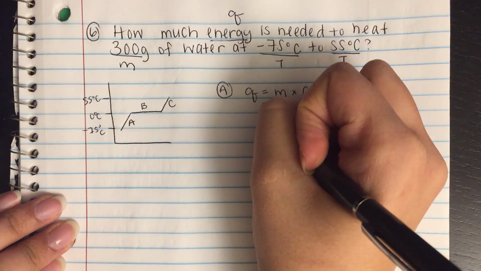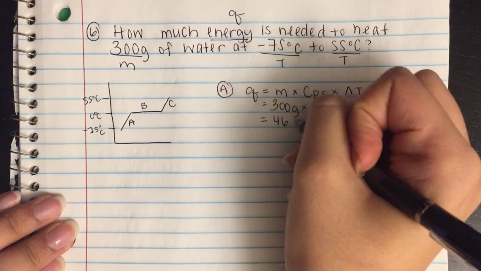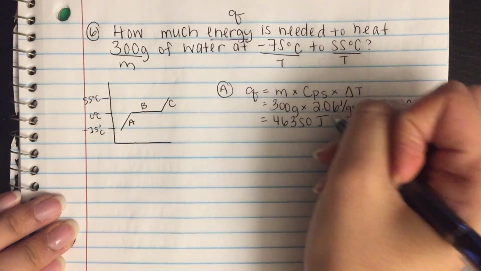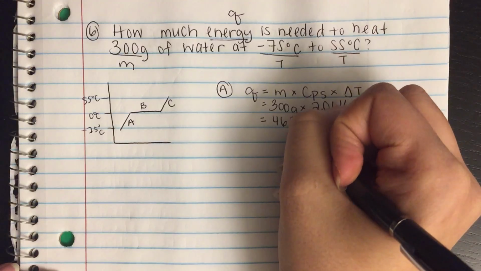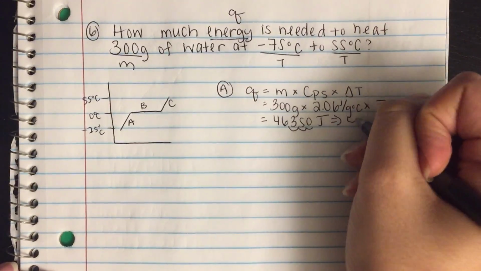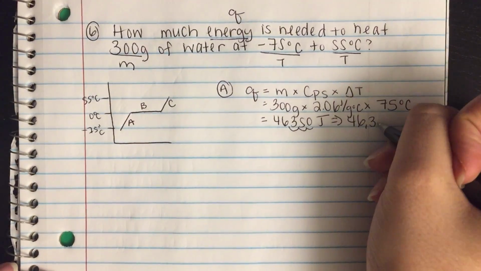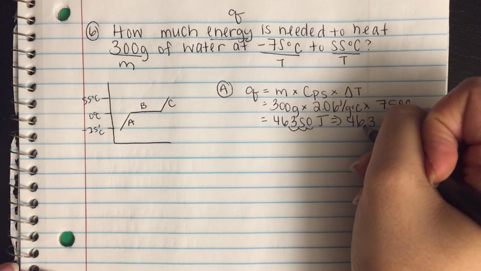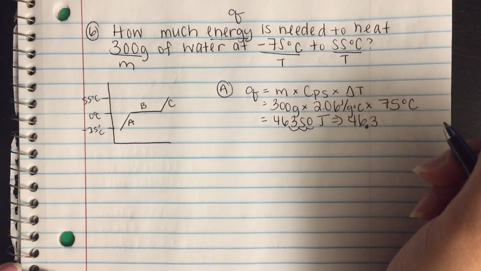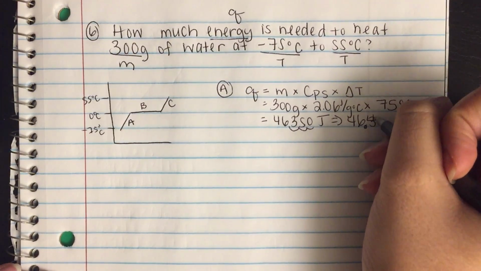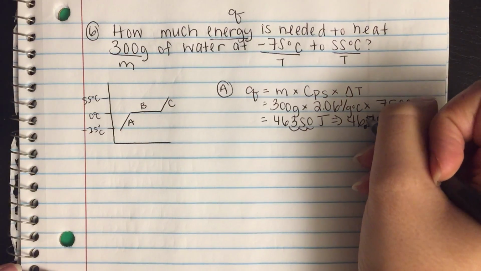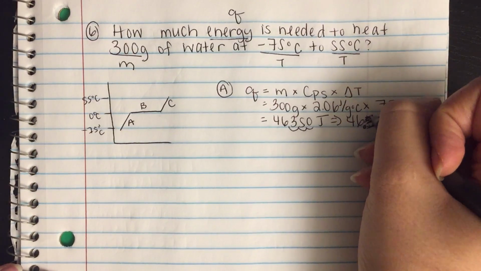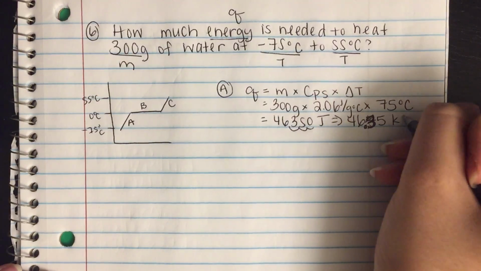If we multiply that together, we'll get 46,350 joules. I want my answer to be in kilojoules, so I'm going to move that decimal over, and I will get 46.35. Sorry guys, messed that one up. So it's 46.35 kilojoules.